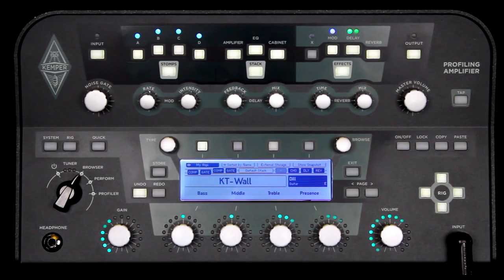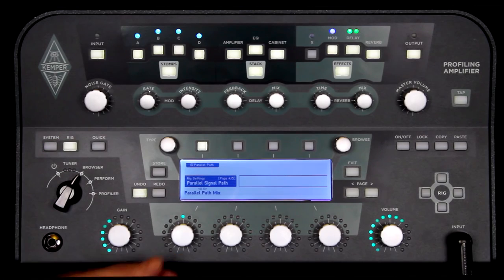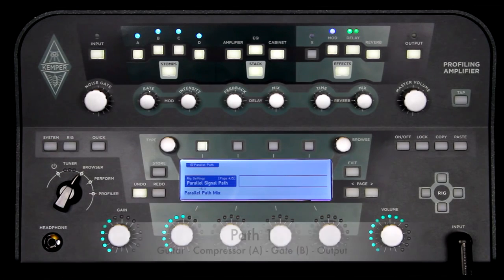Another useful application for this feature is to mix a distorted guitar sound with a clean one. You can use this technique to recreate the classic sound of David Gilmour's solo in Another Brick in the Wall. Part 1 of the signal is going through a pumping compressor in stomp A, followed by a noise gate in stomp B. This signal then goes straight to the output.